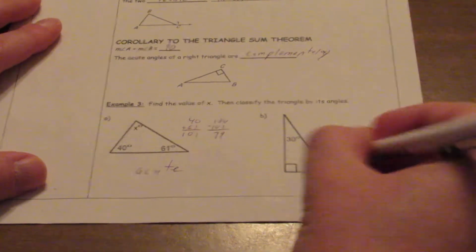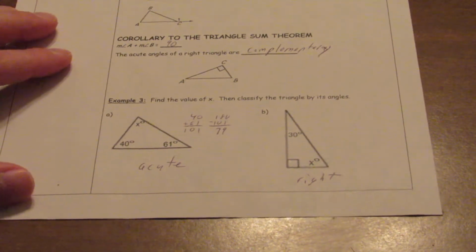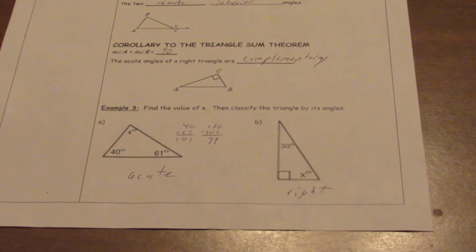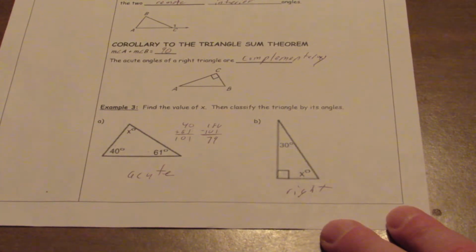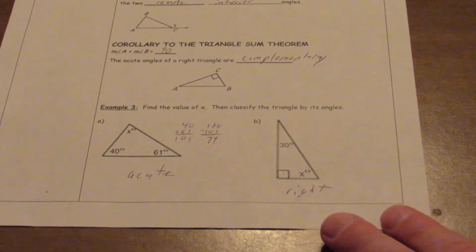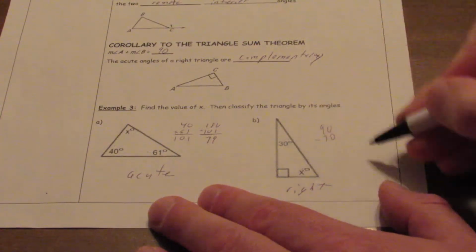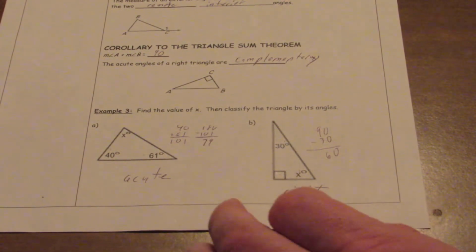B, I need to solve for x anyway. But here they give me the right angle. I can just say that it's a right triangle. And then here's where we reference the corollary we just talked about. I can do 30 plus 90, get 120, and subtract that from 180. Or I could just do 90 minus 30, because these two have to add up to 90. And I get that that angle is 60.